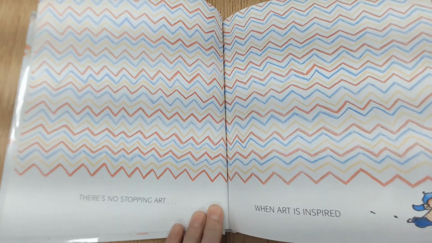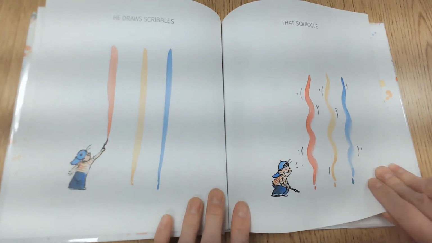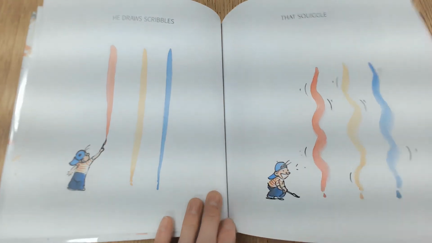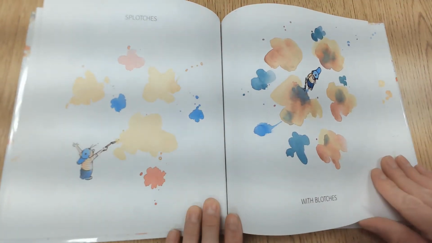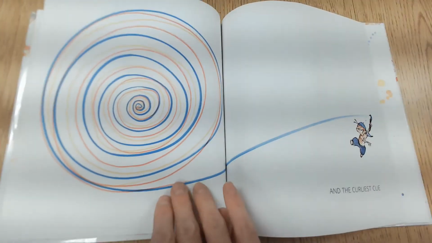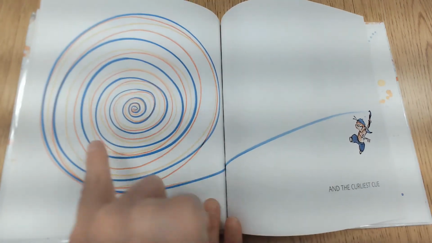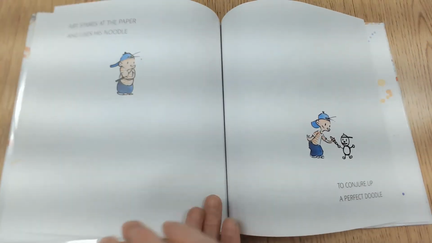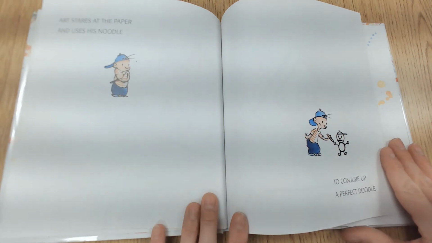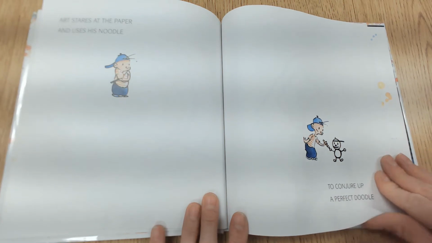Look at all those lines. He scribbles. He draws scribbles that squiggle. Dots, red, yellow, and blue. Splotches with blotches. And the curliest Q. Look at this big line. Art stares at the paper and uses his noodle to conjure up a perfect doodle.